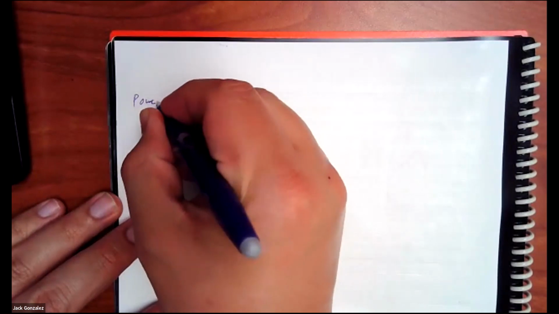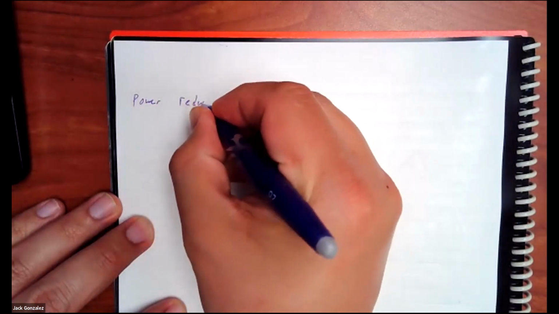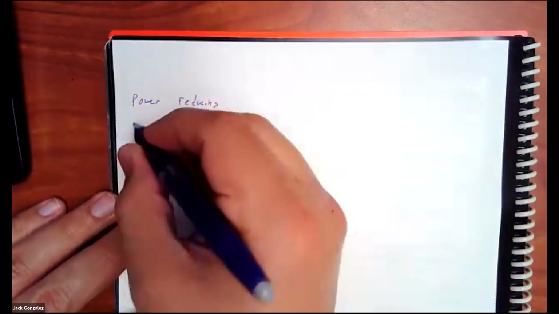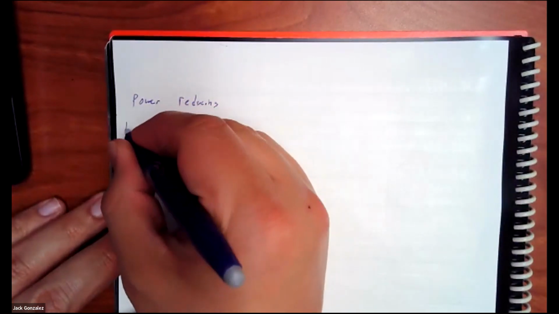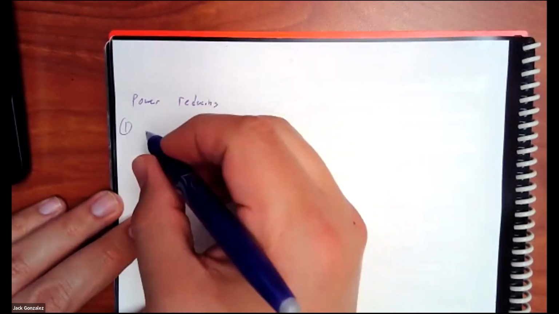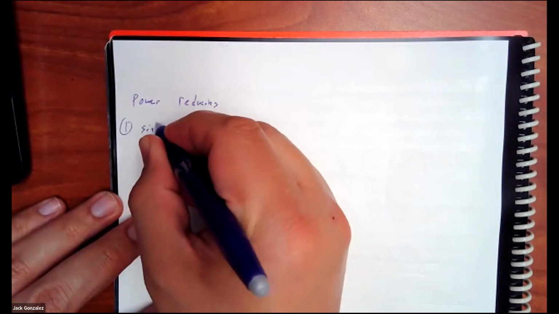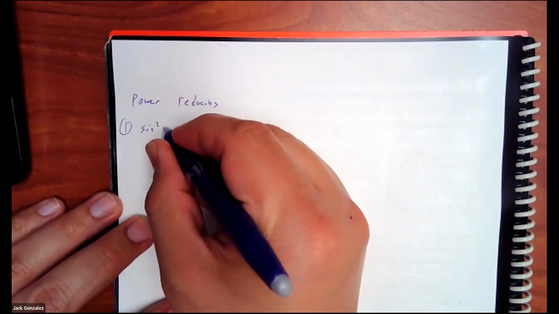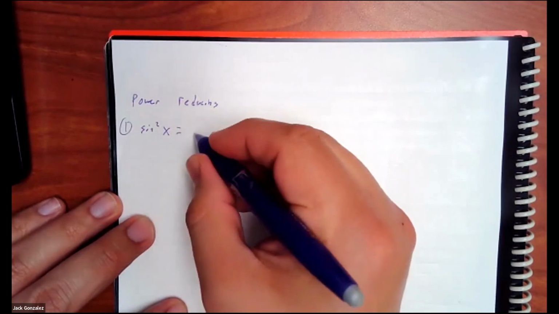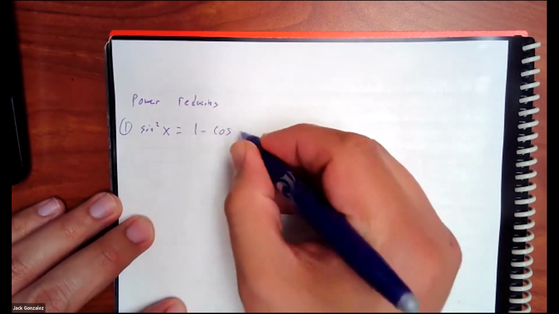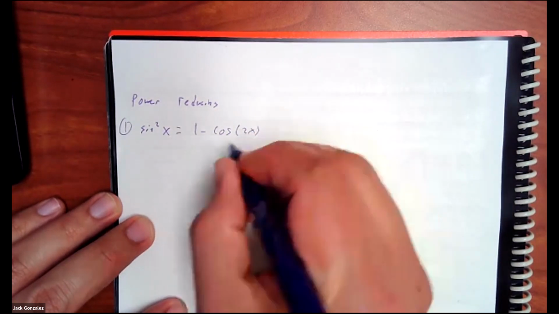Power reducing. Sine squared x is equal to 1 minus cosine 2x over 2.